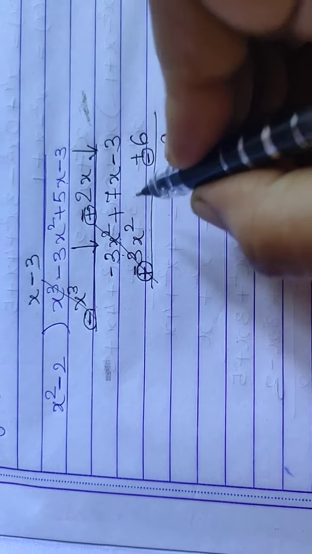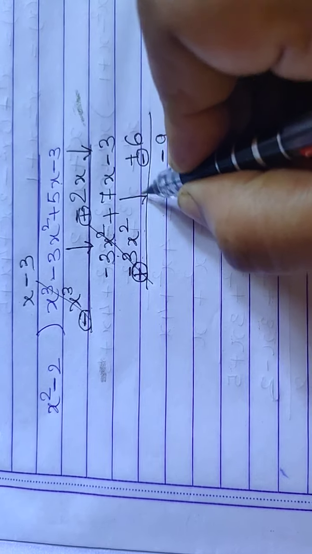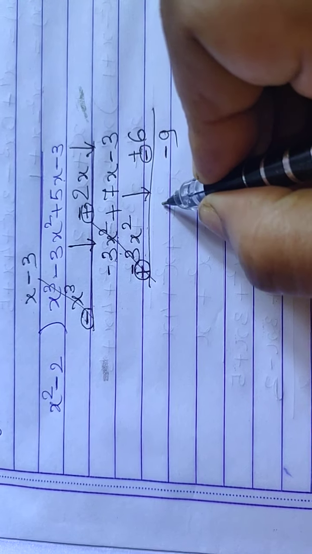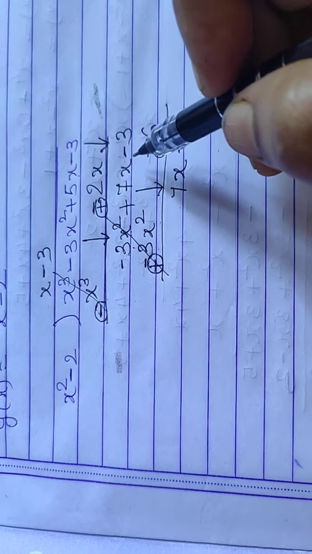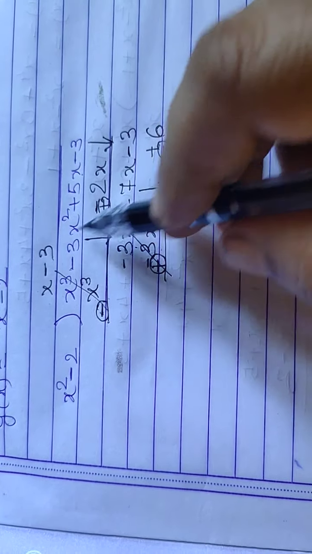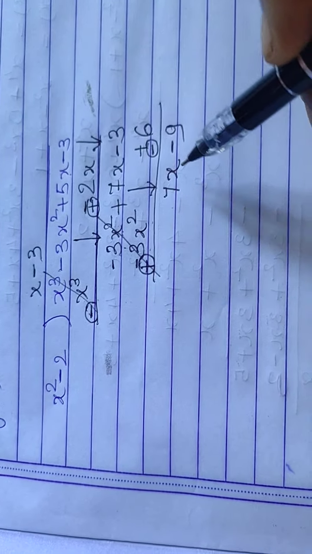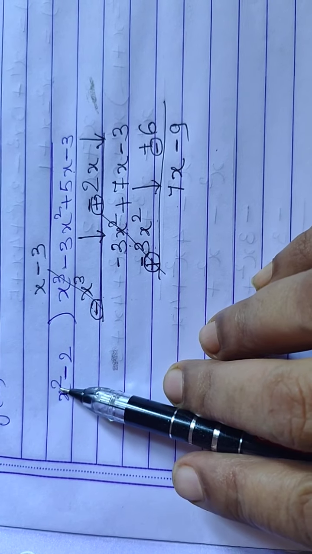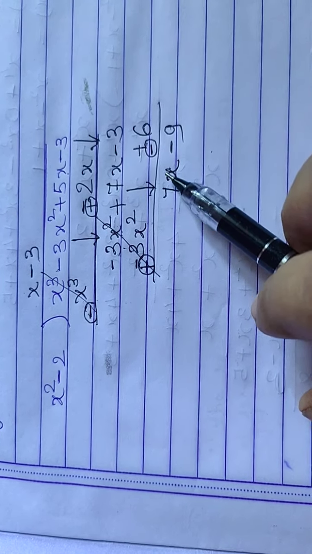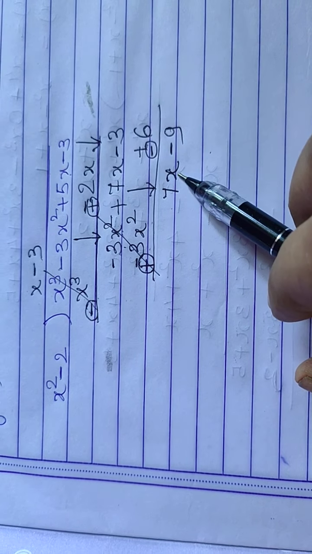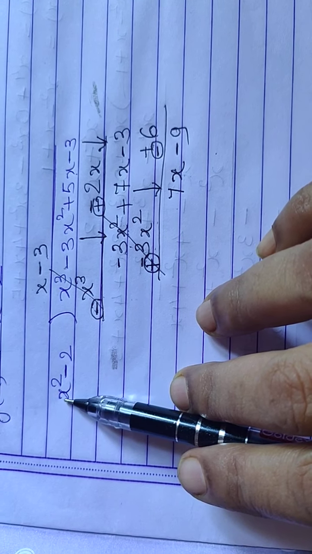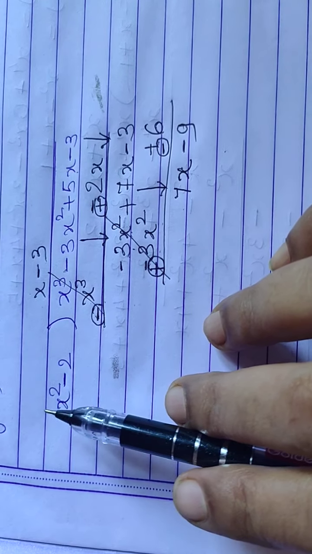Now I have to write the 7x as it is here down, because we did not get the x term here, so it will remain as it is. Now this degree is 2 and the degree of the remaining portion is 1. The degree of the remaining portion is less than the degree of the divisor, so we cannot divide further.